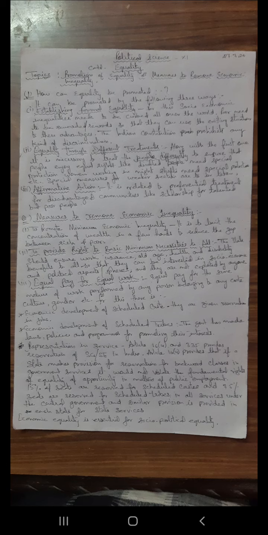For this, 15% of seats are reserved for scheduled castes and 7.5% for scheduled tribes in all the services under the central government. And a similar provision is provided in all the states for state services.